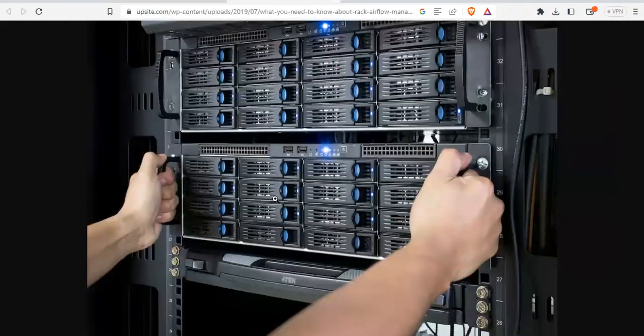And next we'll see about the data centers. Basically, this is actually the rack. So in the data center, they will keep a big number of racks. The first one is like one server, so the man pulling out, right? So this you can consider as the second server.